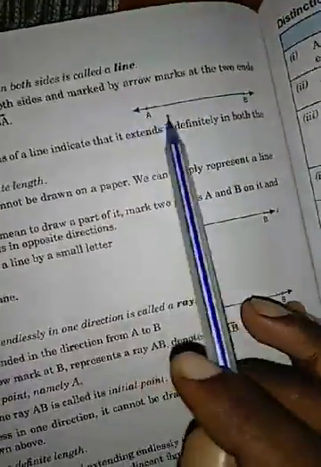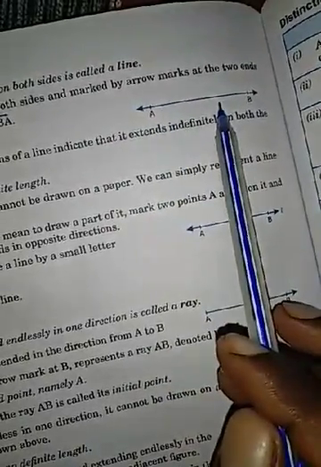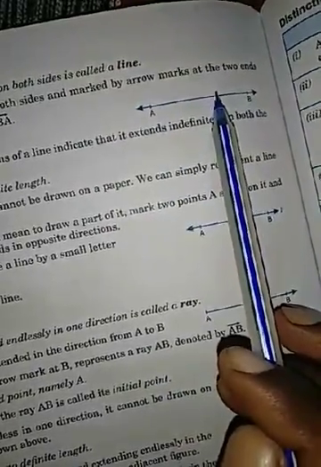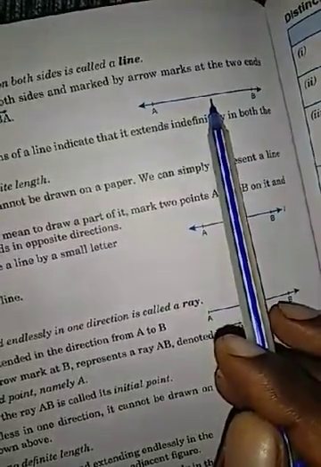Now line. A line segment extended endlessly on both sides is called a line.